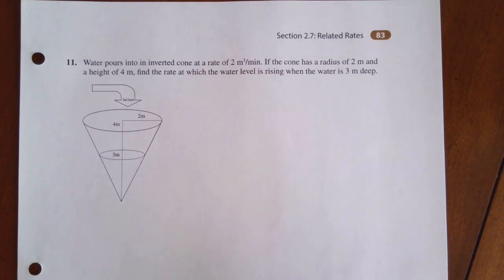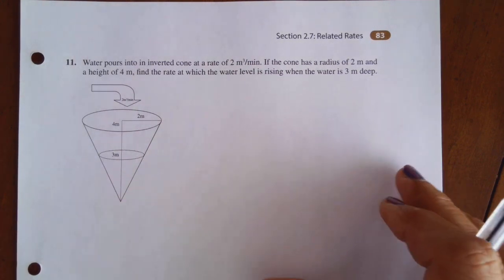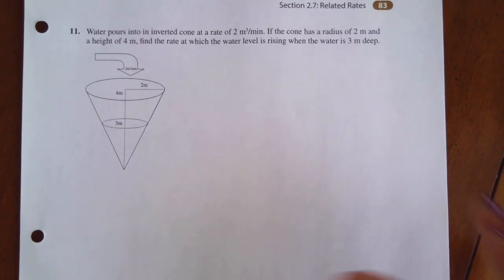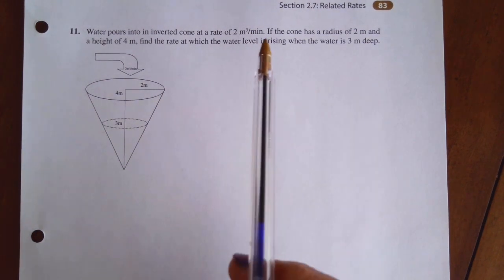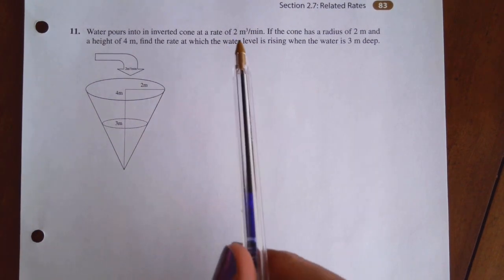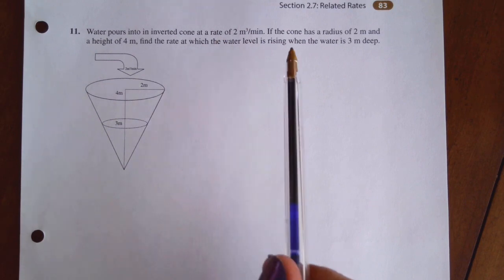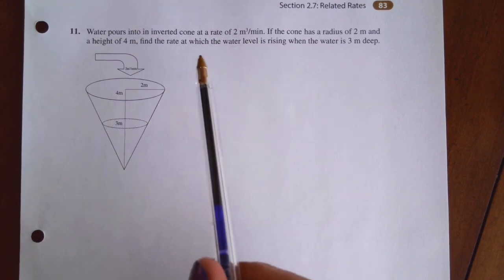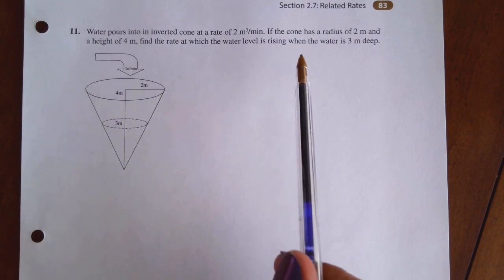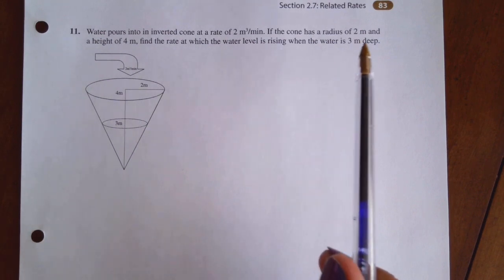So that's to help you make sure you're not putting a whole lot of time thinking about those units, okay? All right, so let's look at this. Water pours into an inverted cone at a rate of 2 cubic meters per minute. So that's the volume, that's dV/dt. If the cone has a radius of 2 meters and a height of 4 meters, find the rate at which the water level is rising when the water is 3 meters deep.